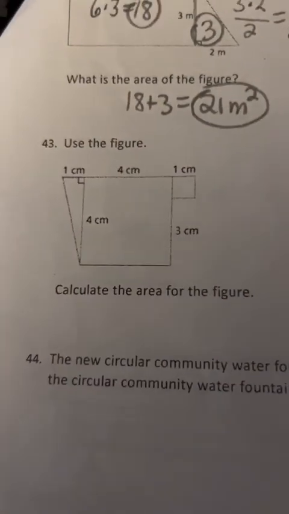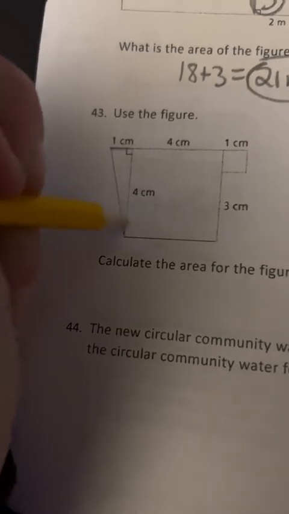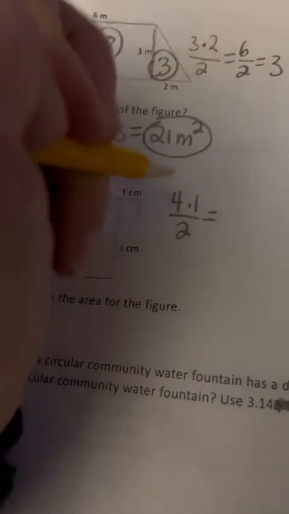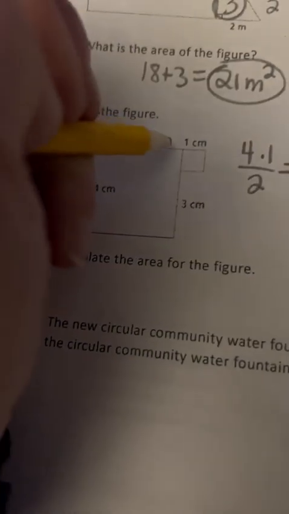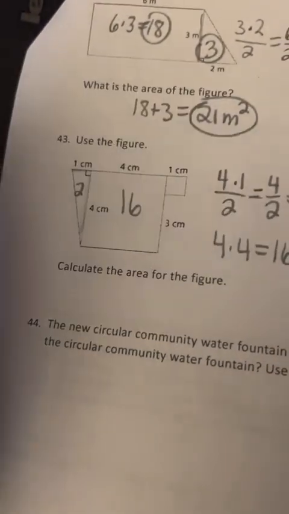Now, if I go down to this second figure, we have this triangle whose base is 1 and the height is 4. So 4 times 1 divided by 2, base times height divided by 2. And that's going to be 4 divided by 2, which is going to be 2. So we've got the triangle area 2. Then we have the square, 4 by 4. So 4 times 4 is 16. So the square is 16 here.